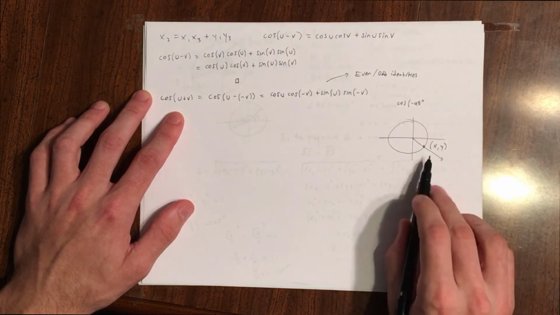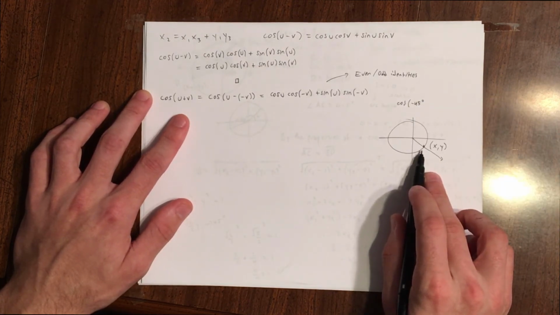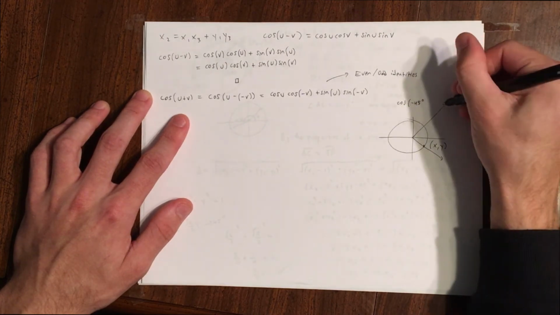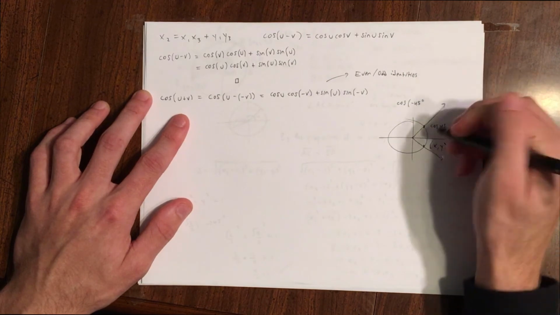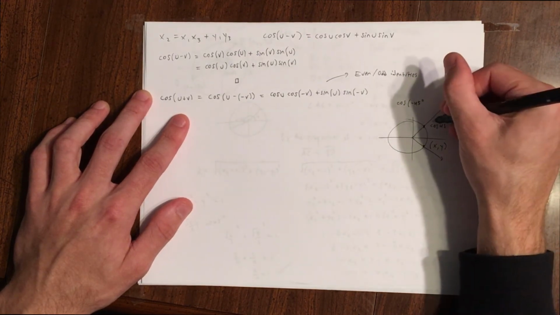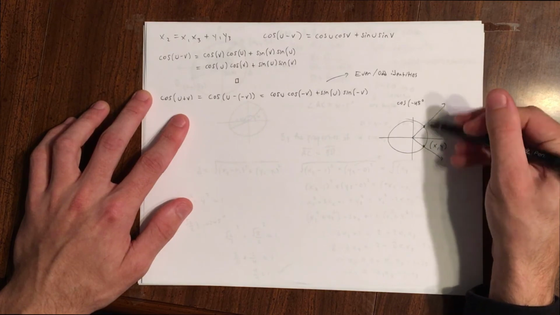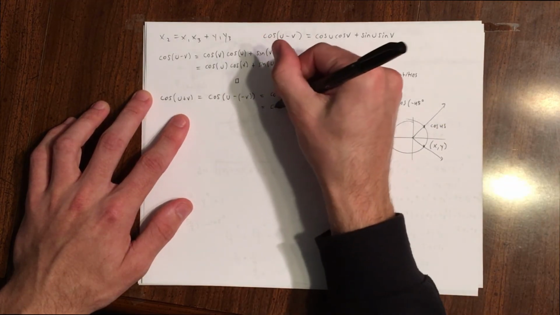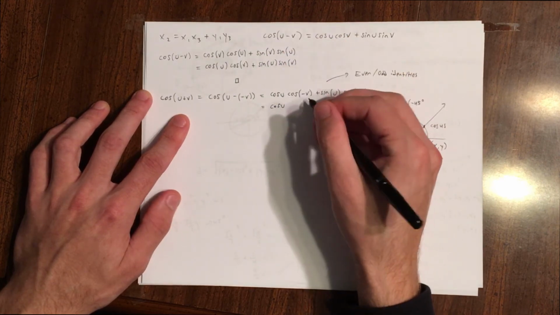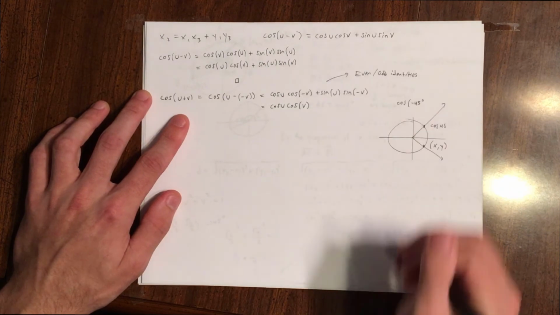What is our x value? Well, the x value would be square root of 2 over 2. And when we looked at these before, we observed that if we took cosine of positive 45 degrees, it's also the square root of 2 over 2, right? X is the same positive number for cosine. So if that's true, we can just say, I don't want to think about it in terms of minus v, since it's the same as cosine of positive v.